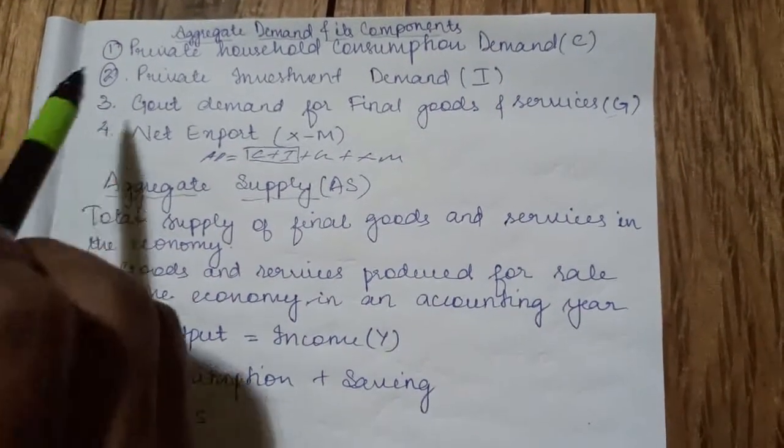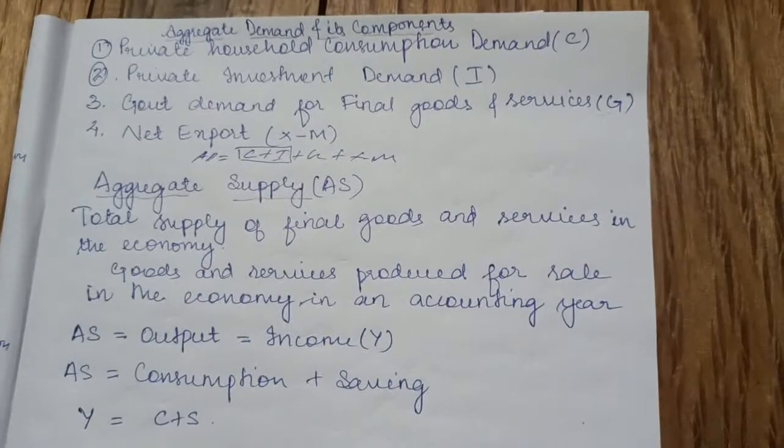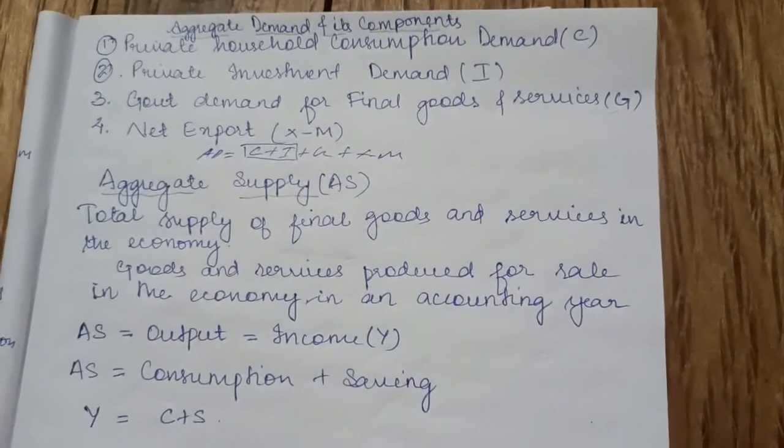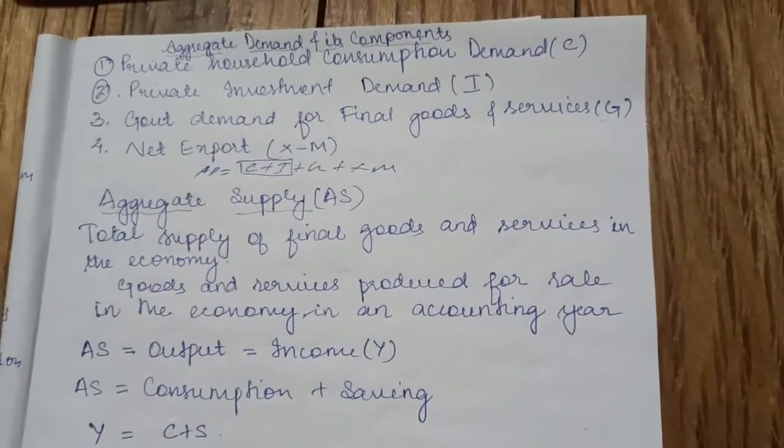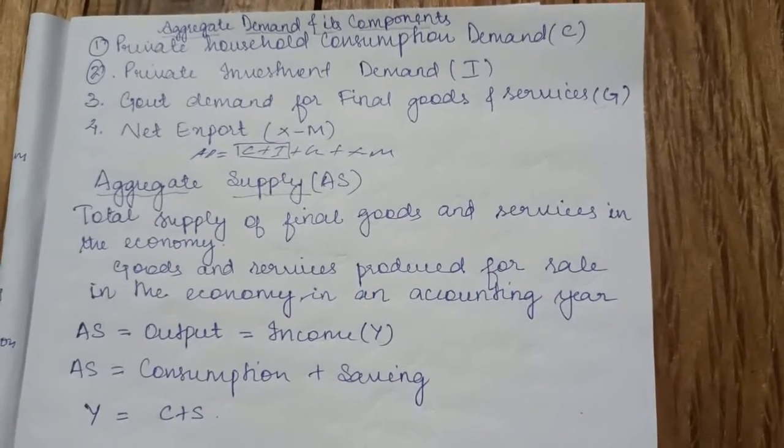Okay, so today we're going to discuss from chapter 5, aggregate demand and its components. The first topic that we will discuss today is aggregate demand and its components. So what is aggregate demand?